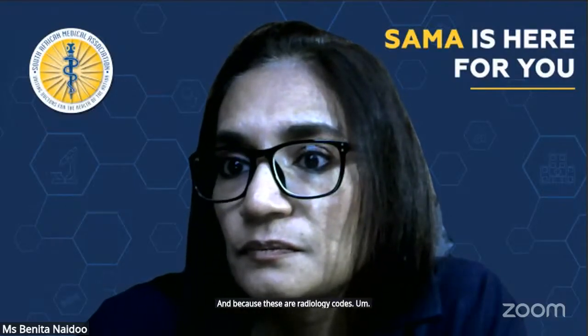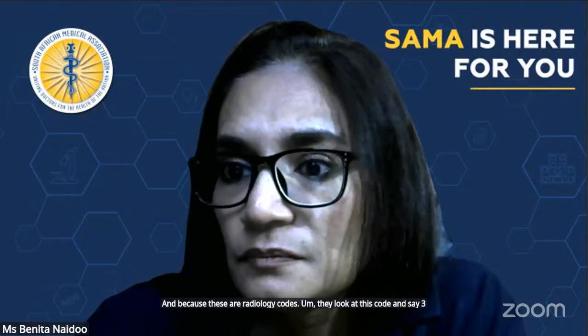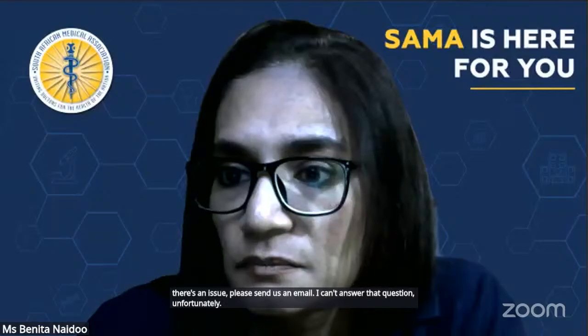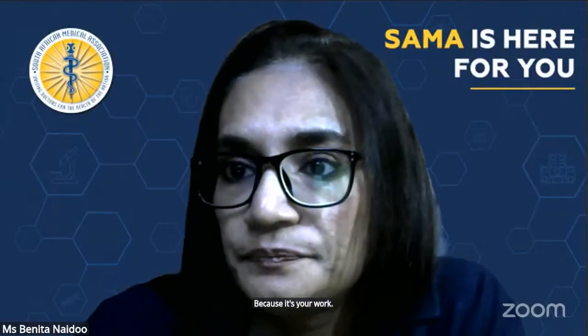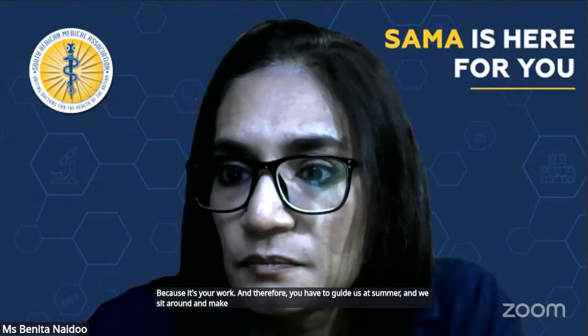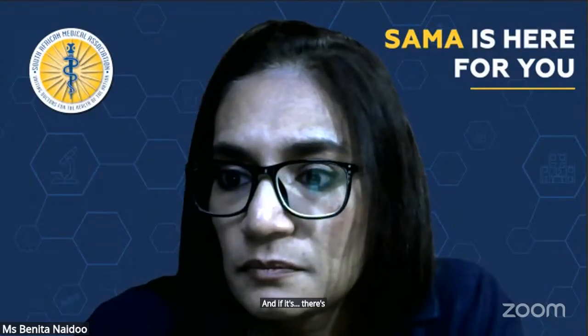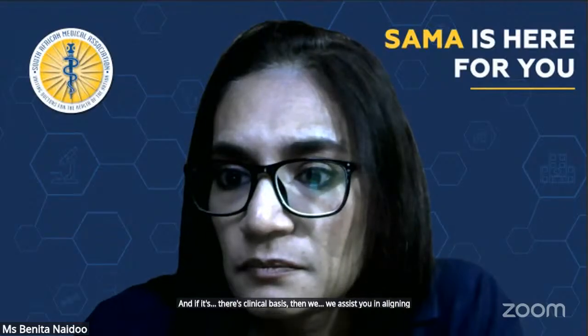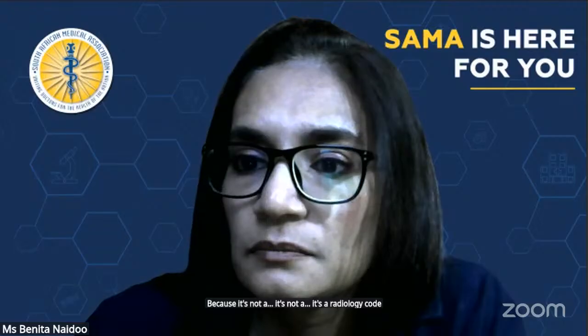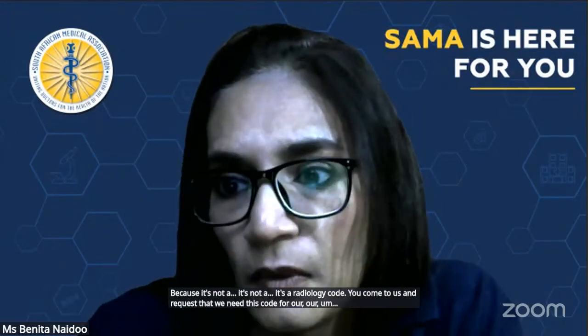They look at this code and say 3625, there's an issue, please send us an email. I can't answer that question, unfortunately, because it's your work, and therefore you have to guide us at SAMA, and we sit around and make a decision. And if there's clinical basis, then we assist you in aligning it. Because it's a radiology code, you come to us and request that we need this code for our work.